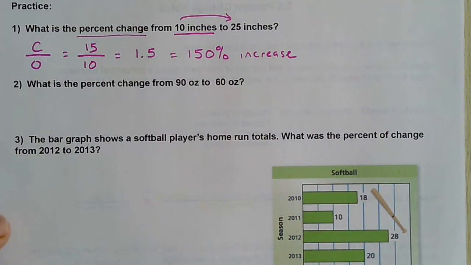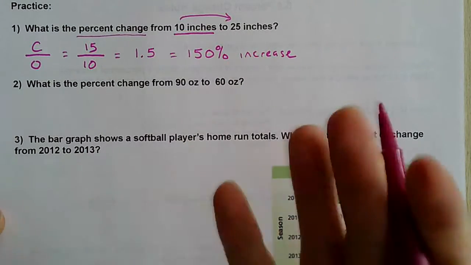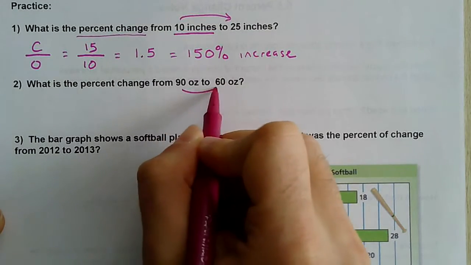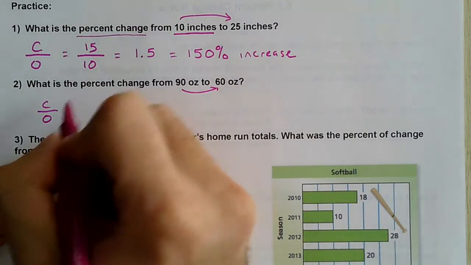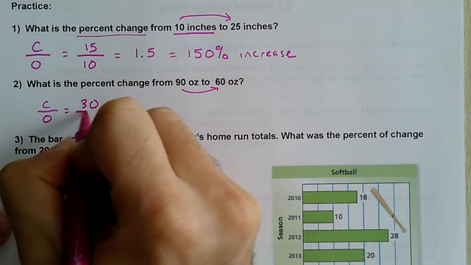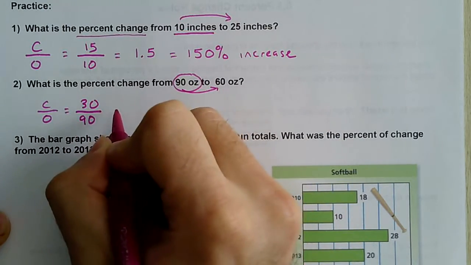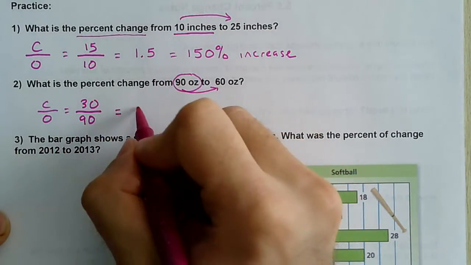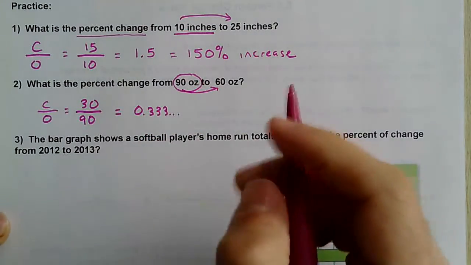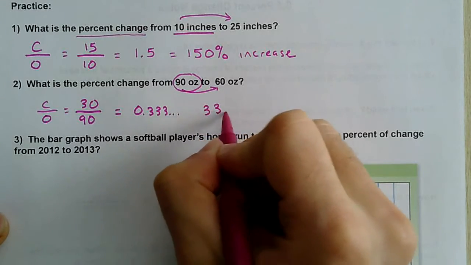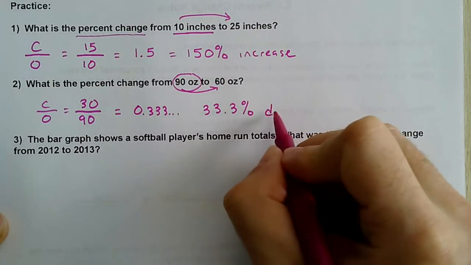In example 2, what is the percent change from 90 to 60? It's 90 ounces to 60 ounces. So it goes down 30. So our change divided by our original. We have 30 is the change divided by the original number, which in our case is 90. It's where we start. 30 divided by 90 equals 0.333 repeated, giving us a percentage of 33.3%. And in this case, 90 to 60 is a decrease.